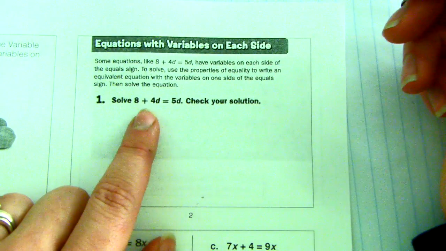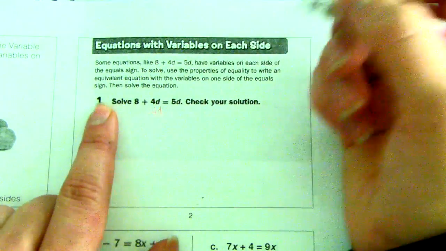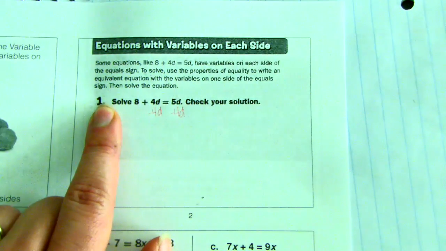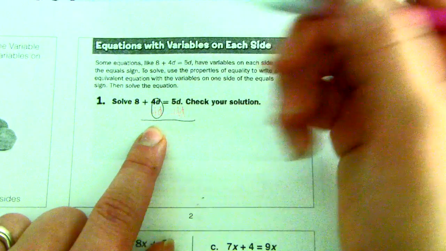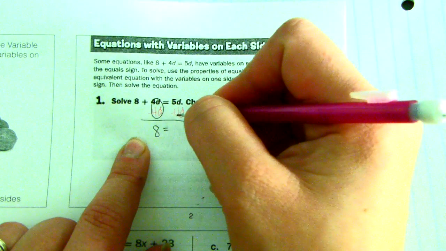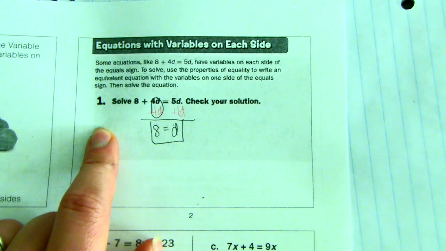So what I'm going to see here is I need to get rid of this 4D. I need to put it on the other side so that all of the variables are over there. So this makes the 4D opposite 0 pairs. I bring down the 8, the equal sign, and the 5D minus 4D gives me 1D, or just D. I'm done with that problem because D is all by itself.